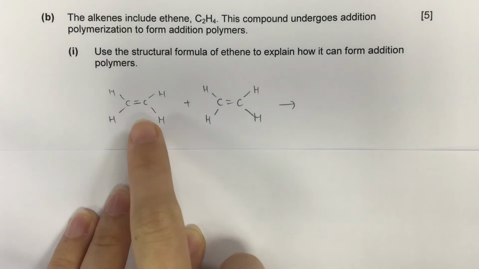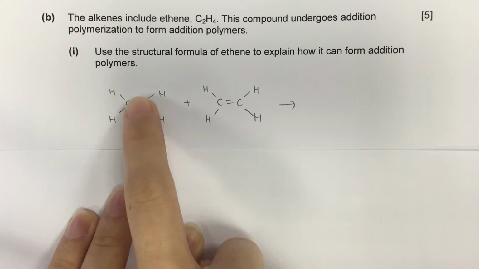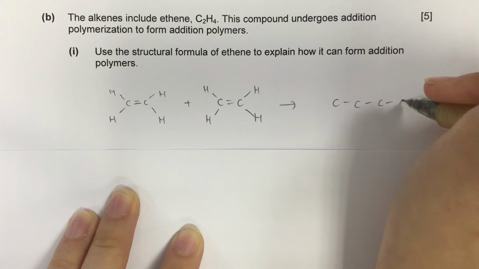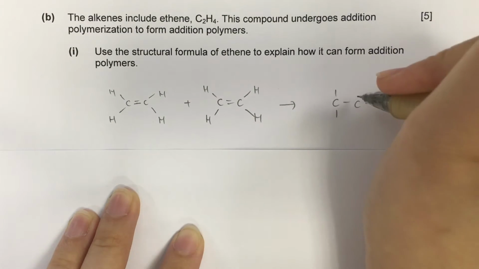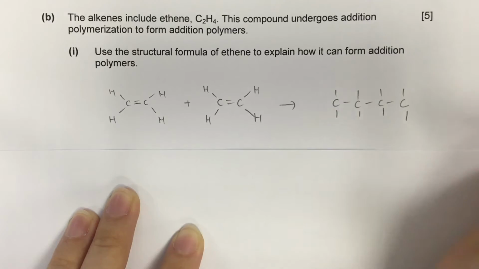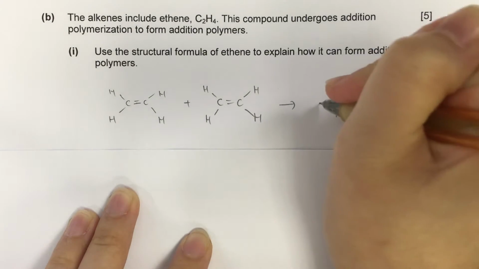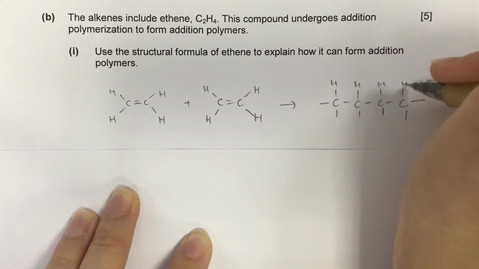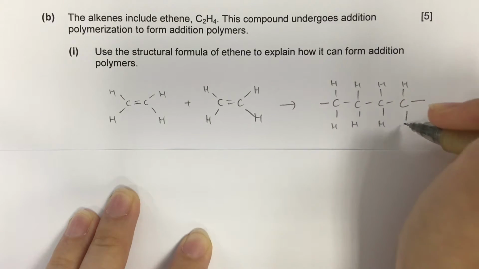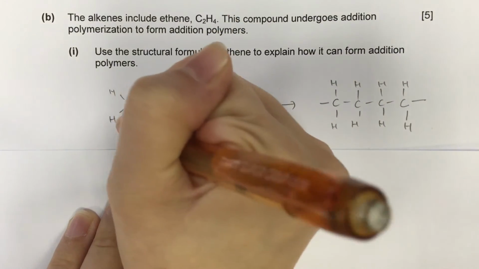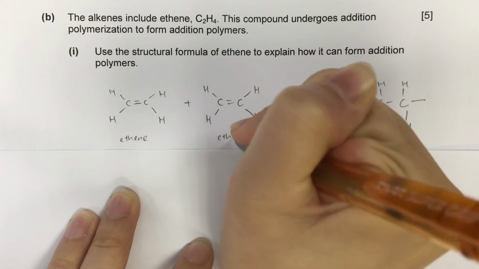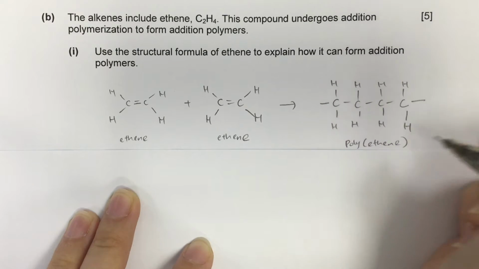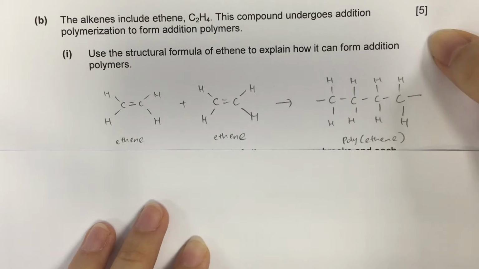And what happens when it reacts is that the bond, each of the double bond will break. So therefore, what we have will be our 4 carbon, where it's joined together, followed by our hydrogen. And because a polymer is made by many monomers, there would be a bond that we draw on both sides. And then you draw in your hydrogen. So finally, we will label that this is ethene and that this is ethene, and both react with many other monomers to get polyethene. So how do we use this to describe?